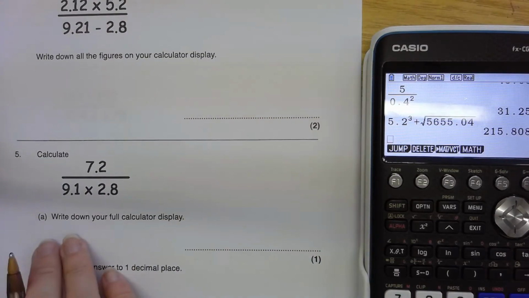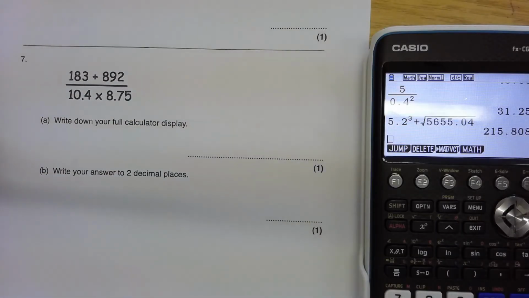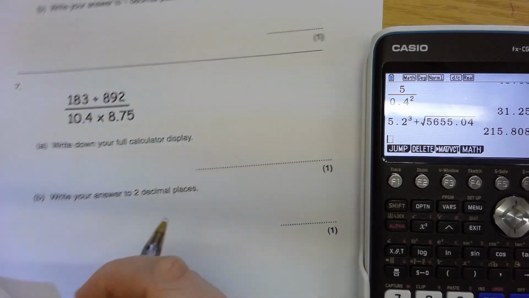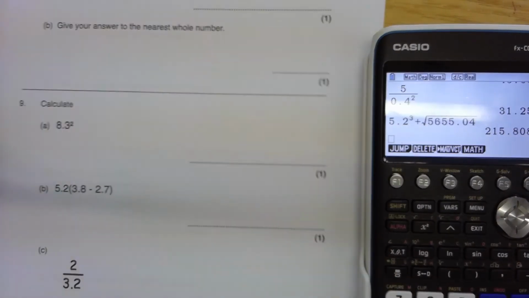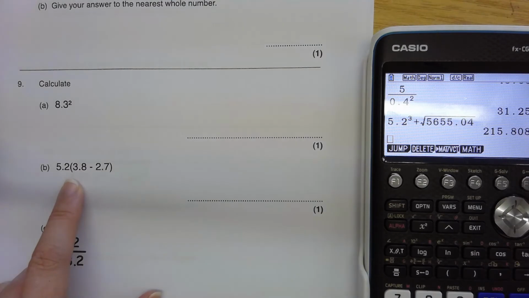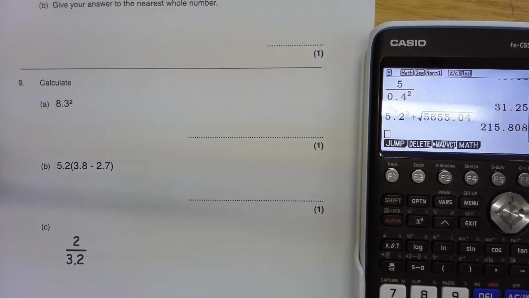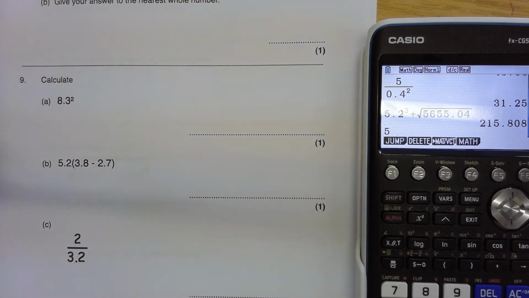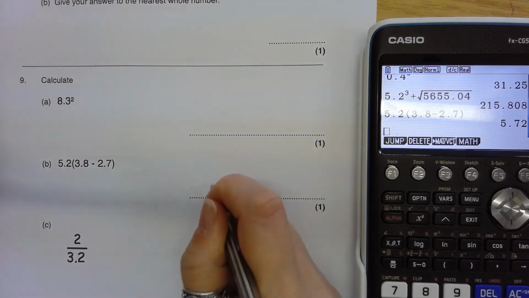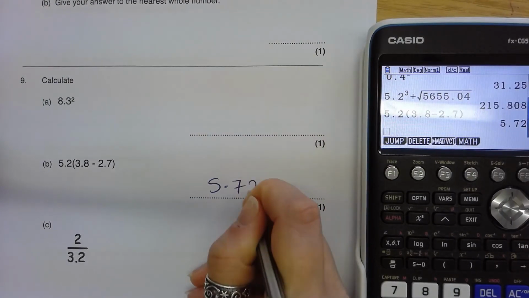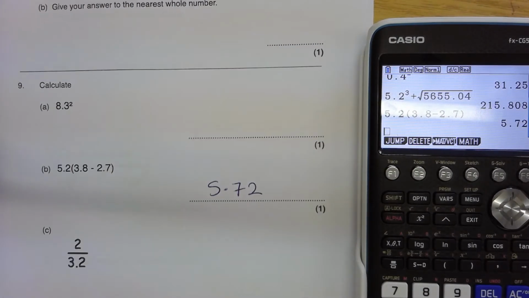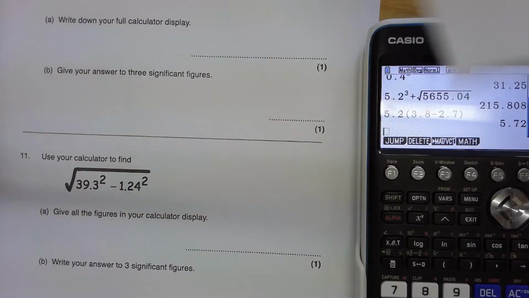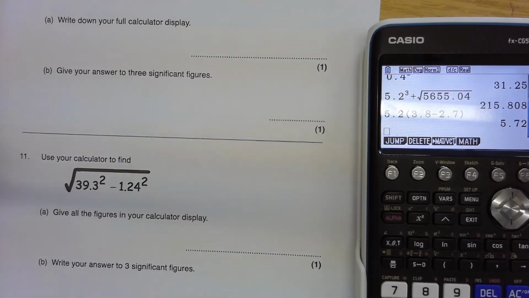Something to look at next that we might come across, just flick through a few more questions, is here where we've got the brackets. So we haven't done one with brackets yet. Enter it in the same way. 5.2, open bracket, 3.8, subtract 2.7, close bracket, execute for my answer, 5.72. Same as before.